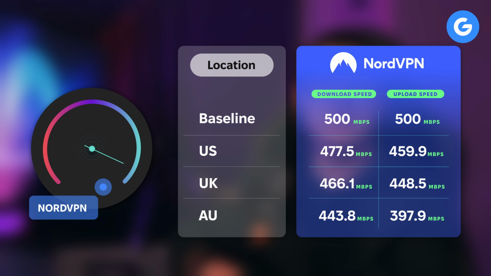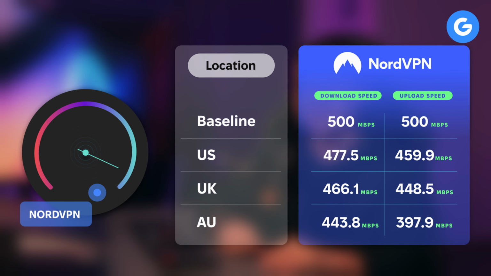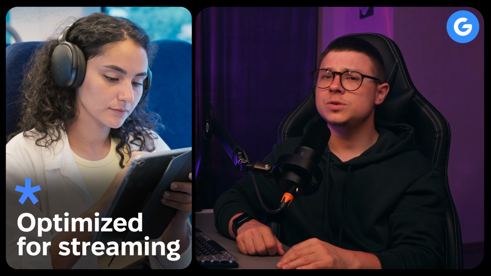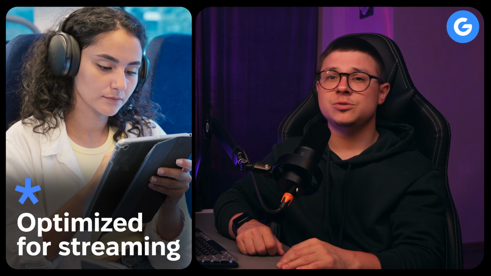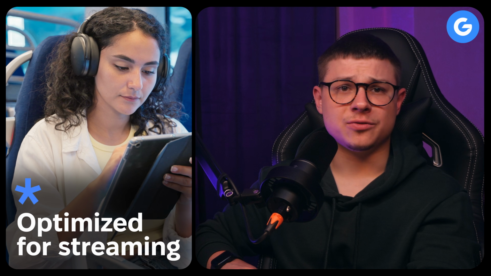Performance and streaming. NordVPN is one of the fastest VPNs available, and it keeps up to 90% of your base speed, especially if you pick a server near your location. It also works great for streaming. All servers are optimized, no need to search for special ones. You will have smooth access to your favorite platforms even when you're traveling.